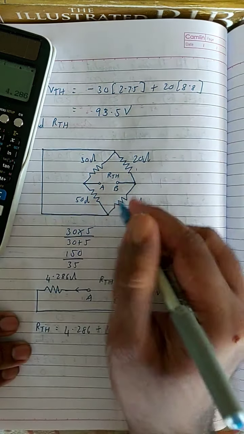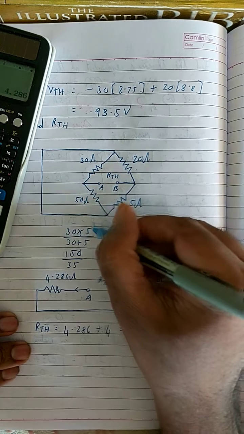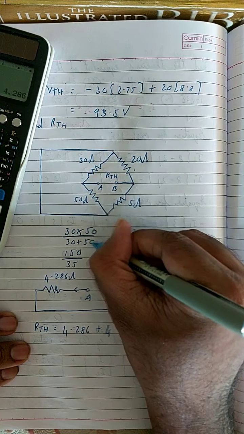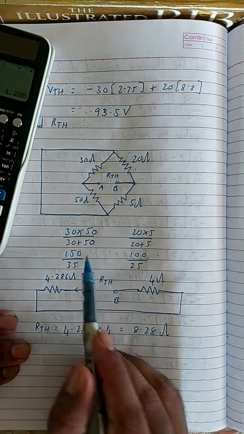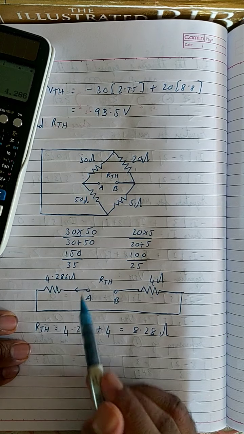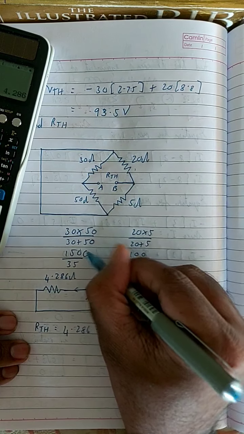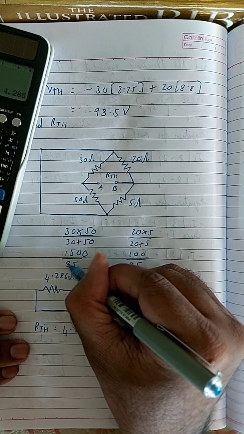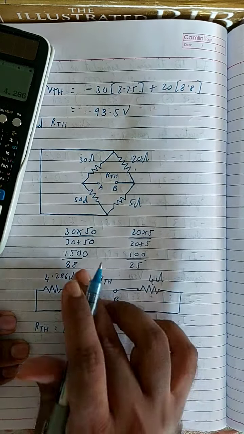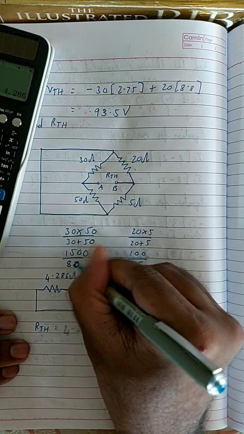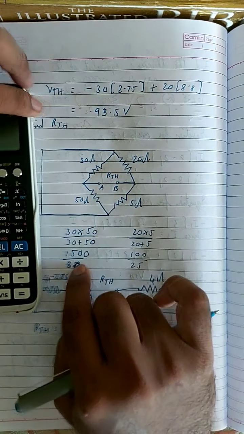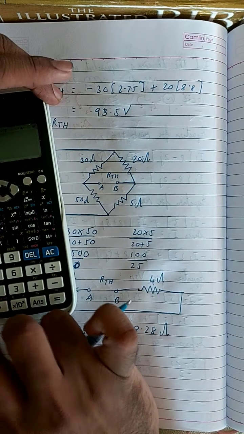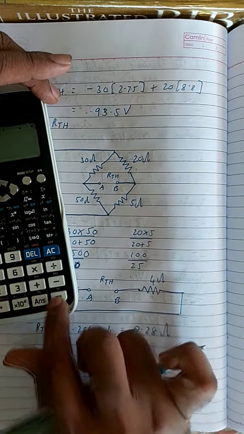Oh, I made a mistake. It is not 5 ohm, it is 50 ohms. That's why I made the mistake. It's 50 ohms over here, which means it is supposed to be 1500 divided by 80. So let me change the answer. Therefore we have 1500 divided by 80.